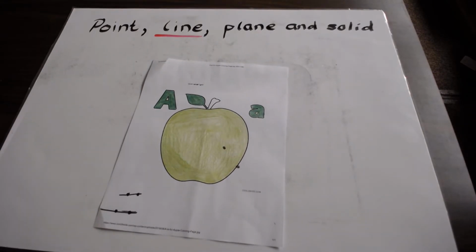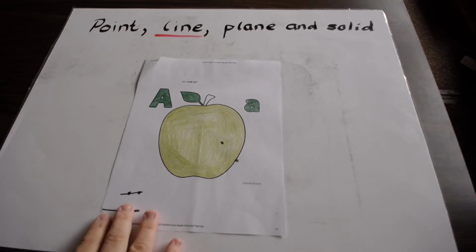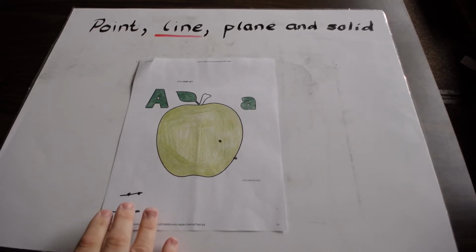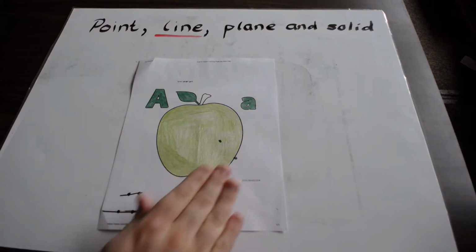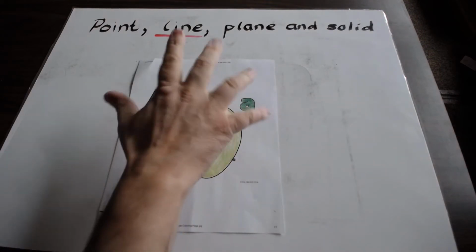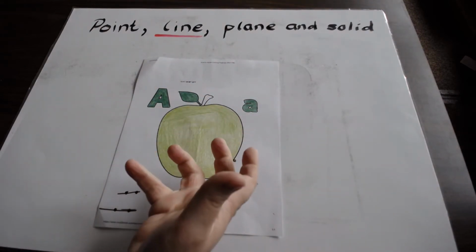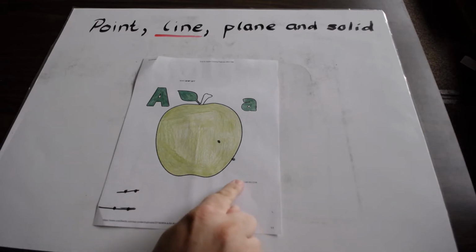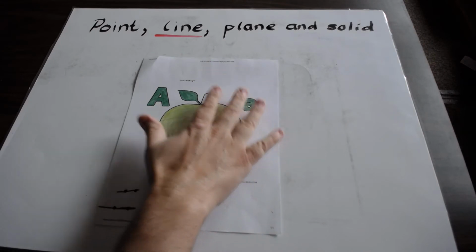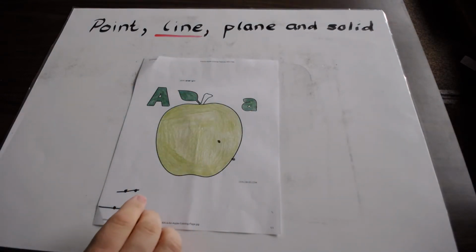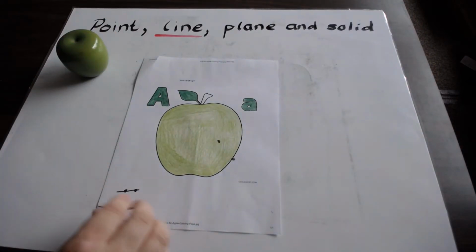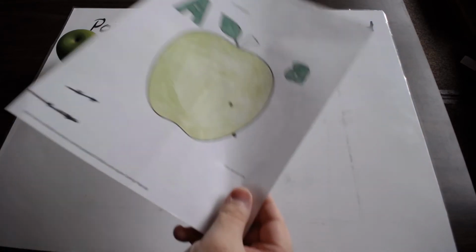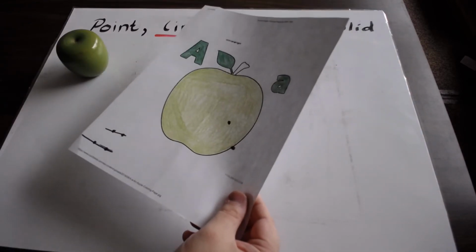Next, I have a drawing of the sharing apple. This drawing is on a plane of paper, one sheet of paper. I cannot pick up this sharing apple. I can't hold it. It's just a drawing. It is on a plane. It has no dimension that I can pick up. So we've had our solid, which is the sharing apple, our plane, which is the drawing of our sharing apple.